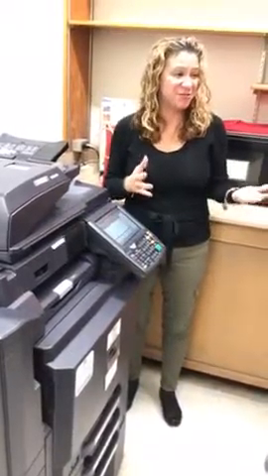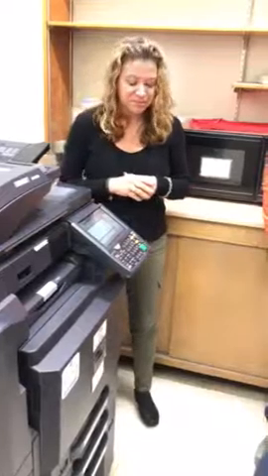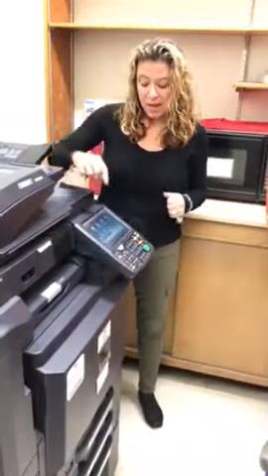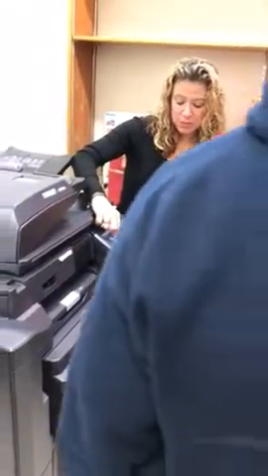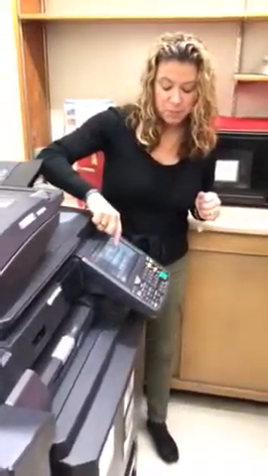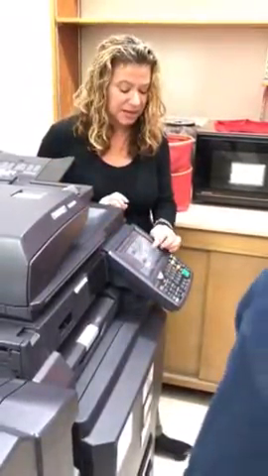Well, I can show you if you're interested. Before I leave, I can show you how that works. Kimberly probably knows it, but how do you staple and hole punch? If you go to copy, and if you go to staple punch, and if you press more, you have the option for any of the stapling and any of the hole punching.